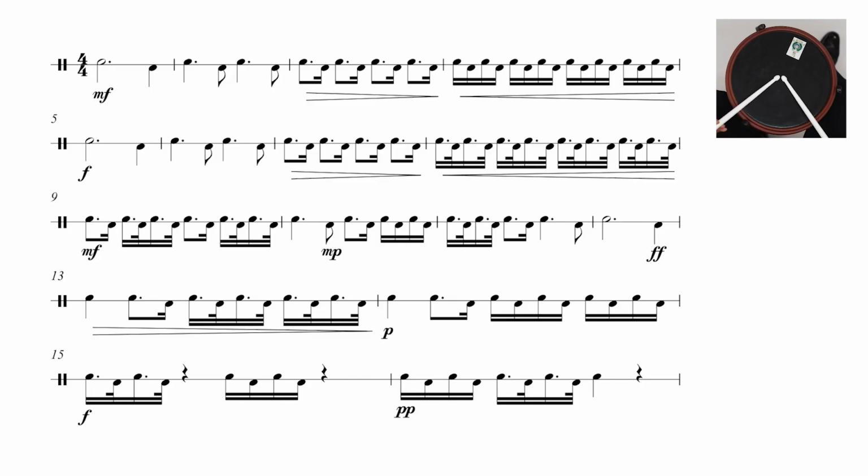Now we're going to run the same exercise again, but include some dynamics. Ready? A 1, 2, 3, 4.